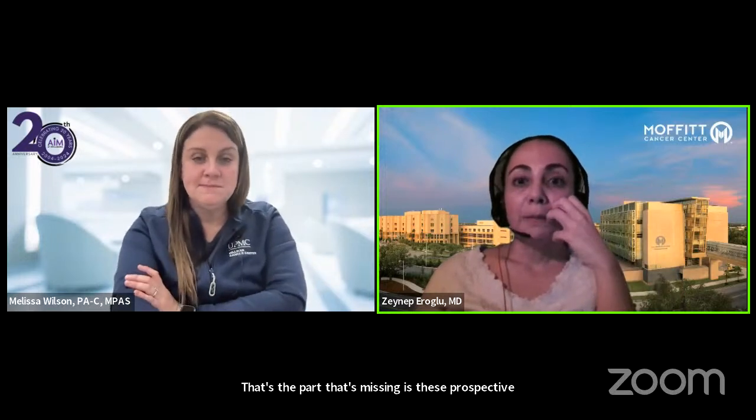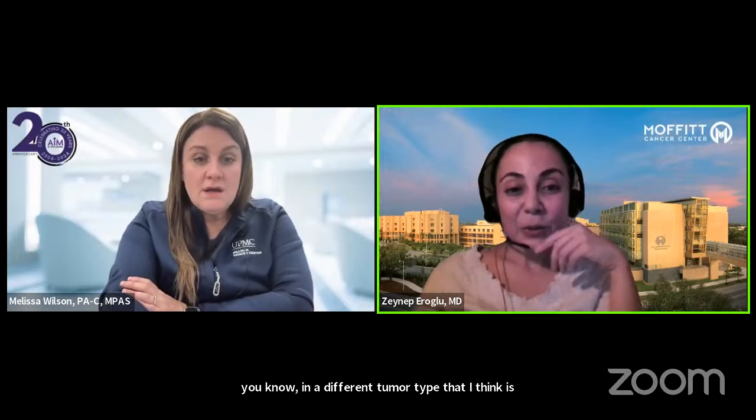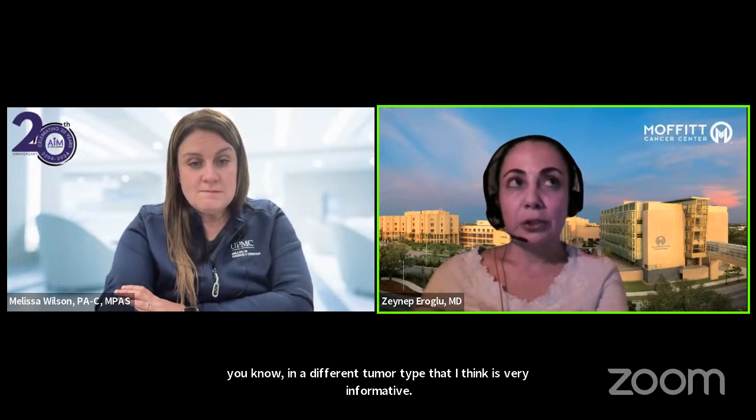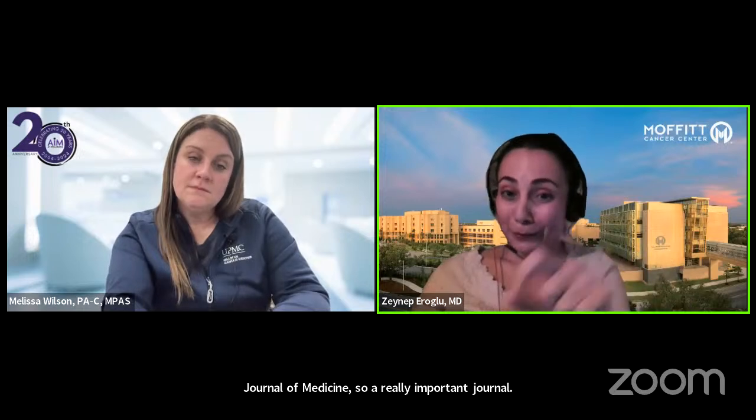So I feel like I can give one example in a different tumor type that I think is very informative. There is a really interesting trial published just a couple of years ago in the New England Journal of Medicine, a really important journal. This was a prospective clinical trial in patients with stage 2 colon cancer.